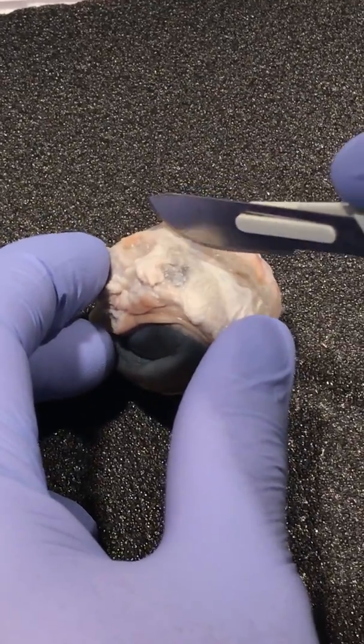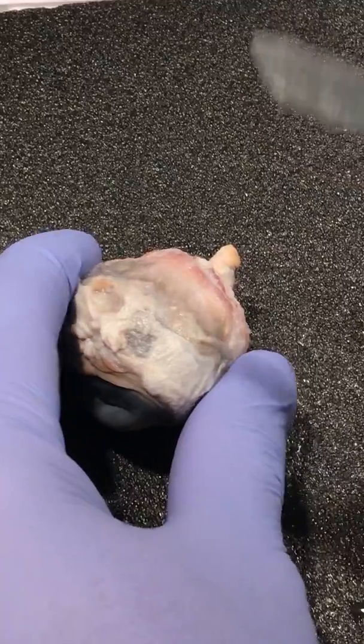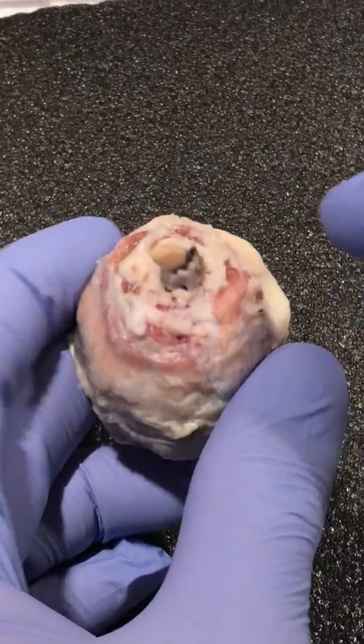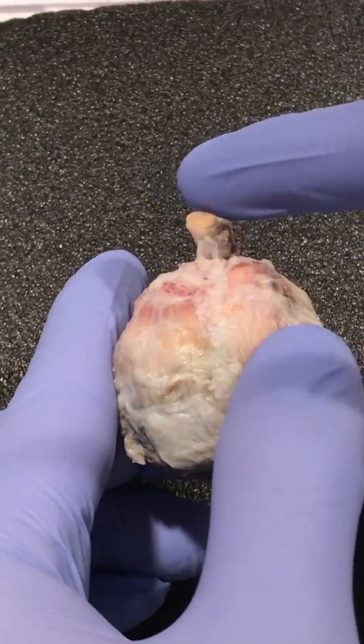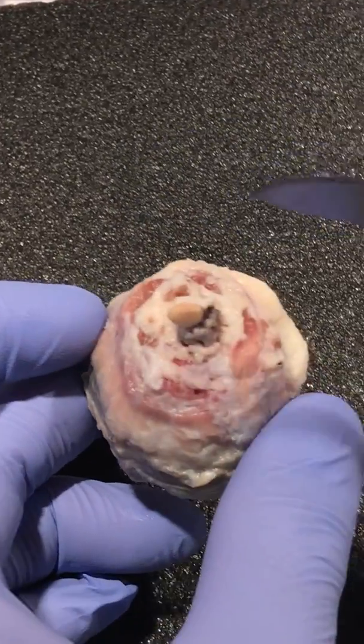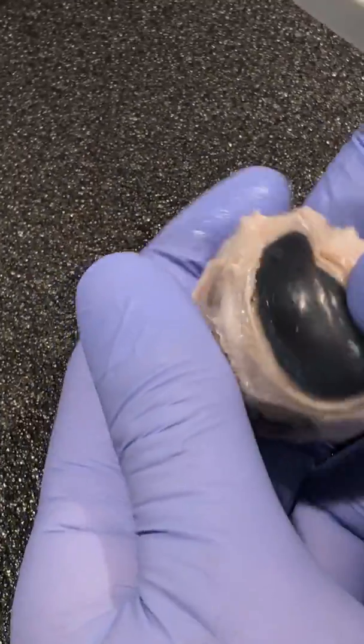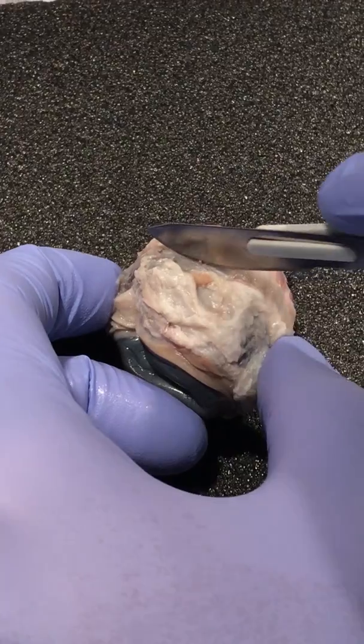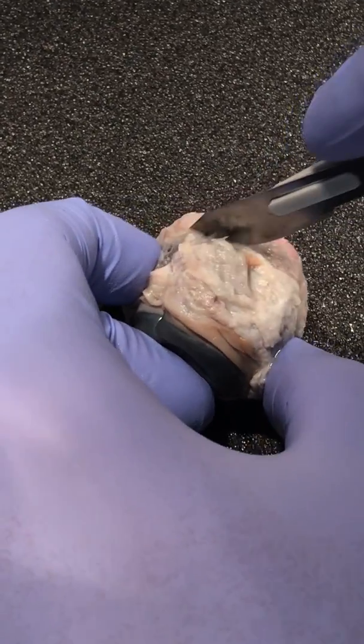We're going to cut this in half because I want to show you the inner part of the eye. But before that, we can see this is the optic nerve out here, and these are some of the structures from outside, but I wanted to go inside and show you from inside out. So we're going to make this little incision here.